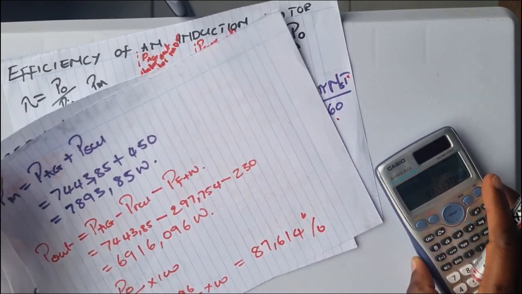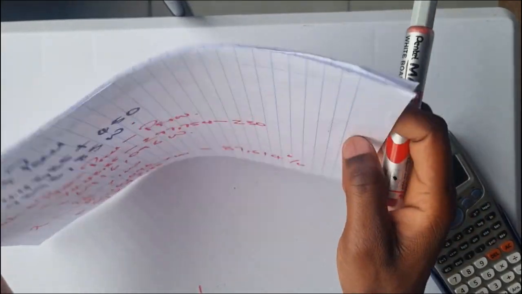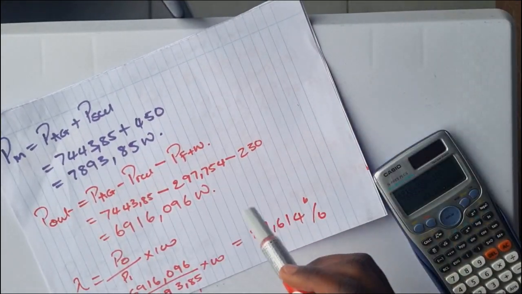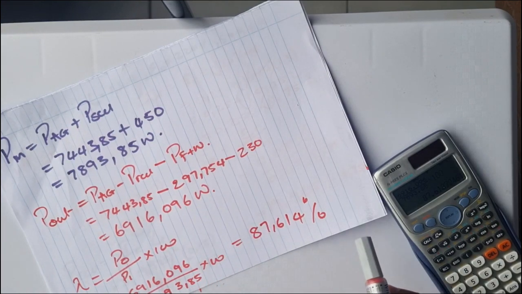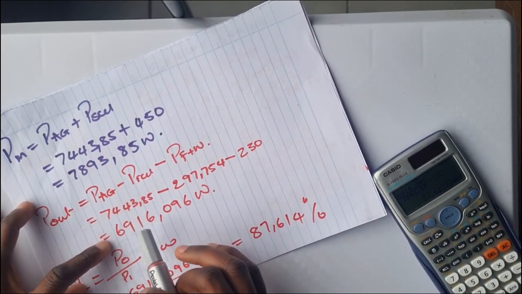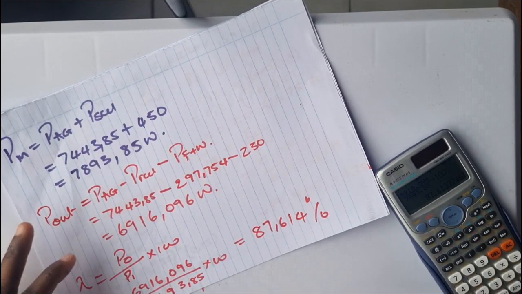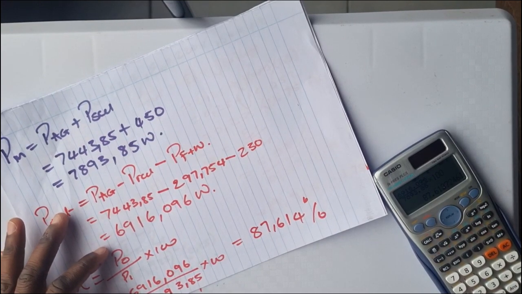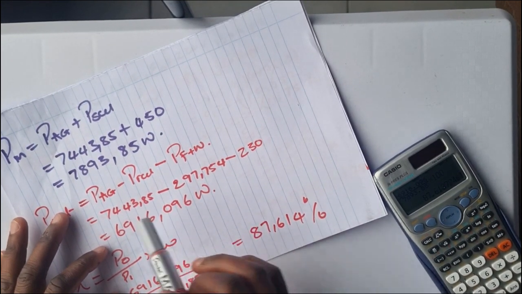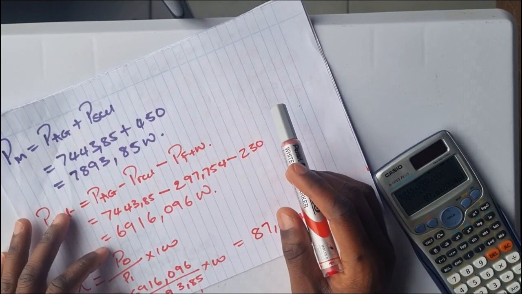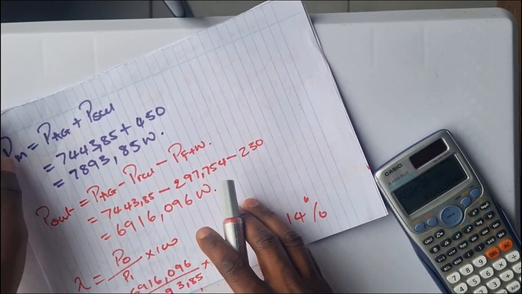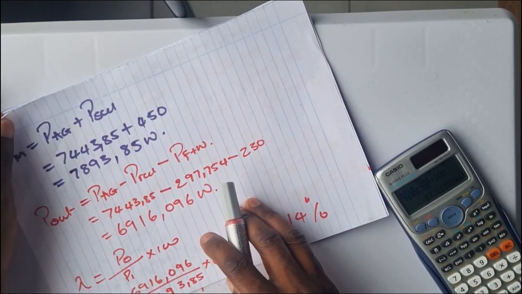Okay, that's it for today. As you can see, in my calculation from the beginning, I've been putting all of my answers in watts. So for more accuracy, you can just put your answers in kilowatts. I think that is more accurate than putting all your answers in these full numbers. But anyway, I hope that you have learned something.